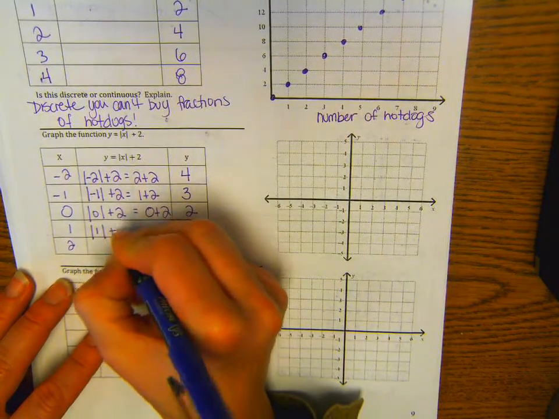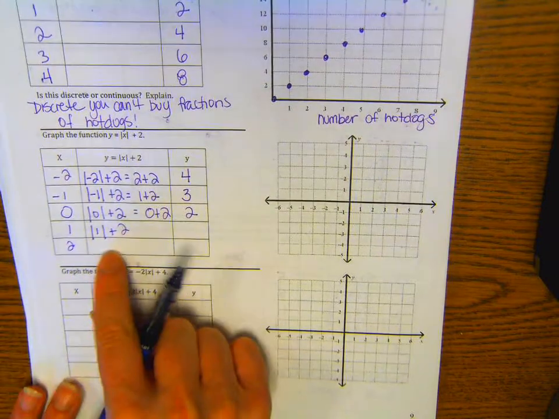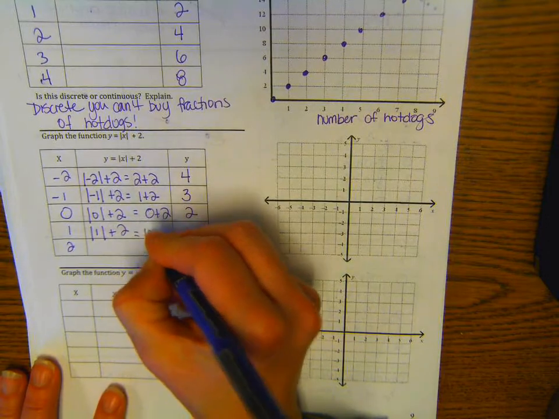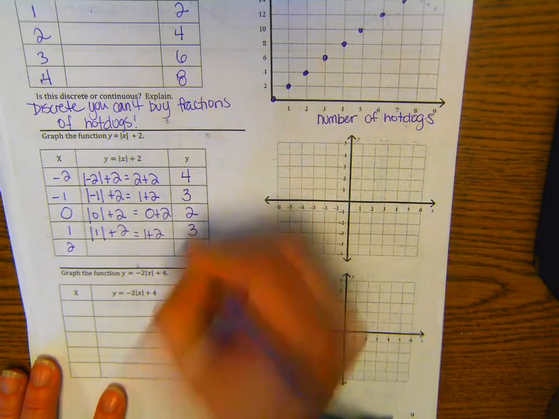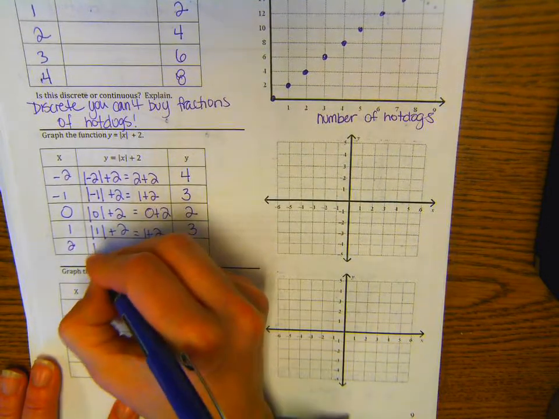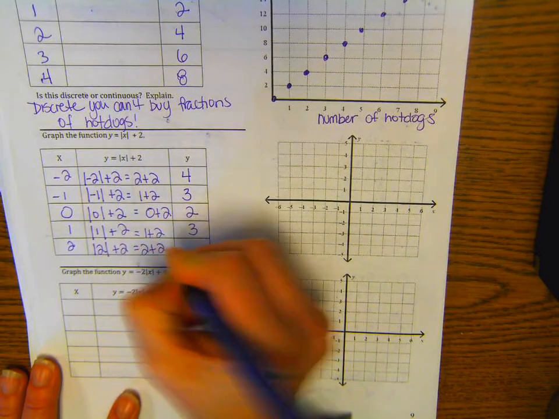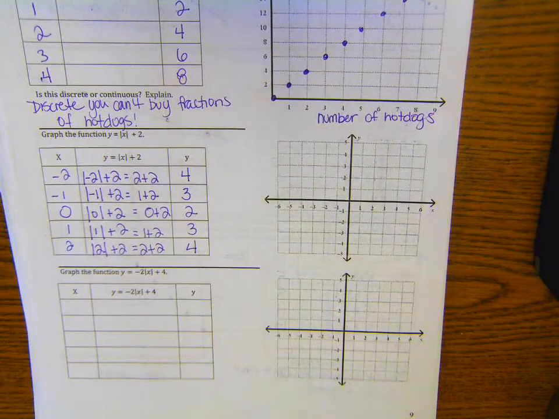Okay, now, this is where sometimes people go crazy. They'll be like, oh yeah, that's negative 1, you changed the sign. No, no, no. How far is 1 from 0? It's 1, okay? So if the values are already positive, you keep them positive. This is 1 plus 2, which is 3. And then the absolute value of 2 plus 2 is 4.